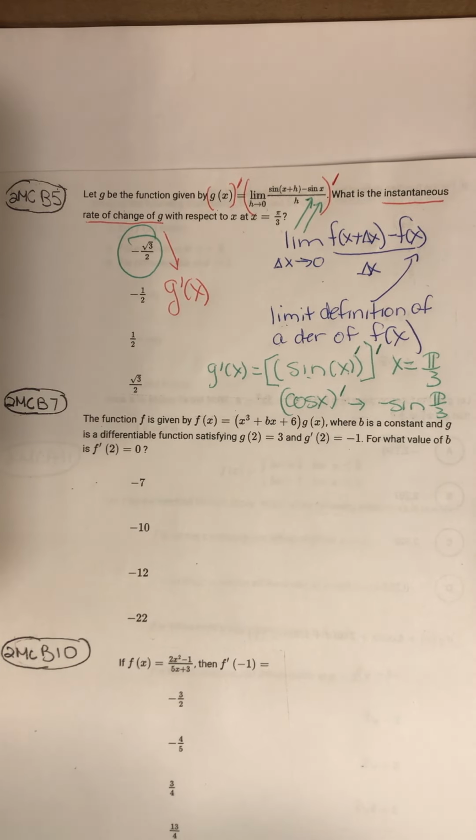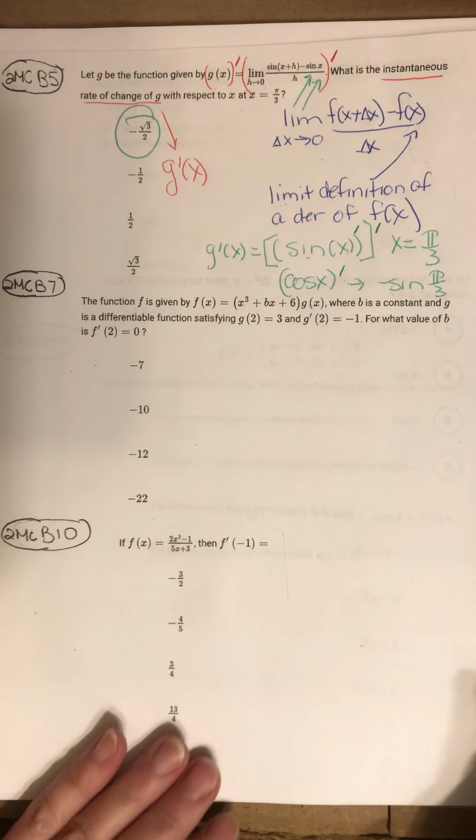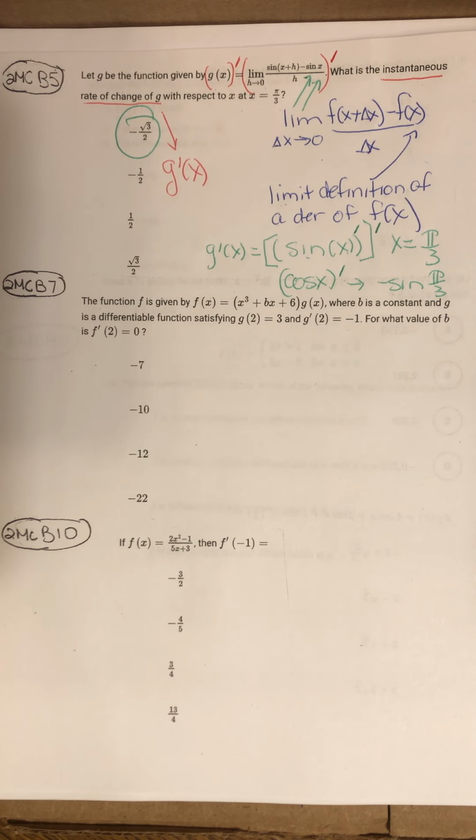Okay, let's take a look at 2MCB7. Oh, that's the next problem. Excellent. This is a typical problem on the AP exam. I'd call this a level 4, maybe 3.5 or 4.